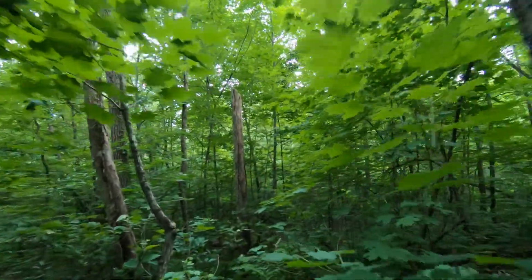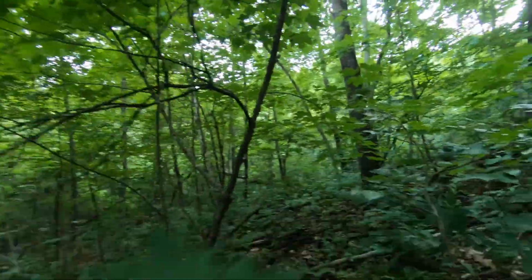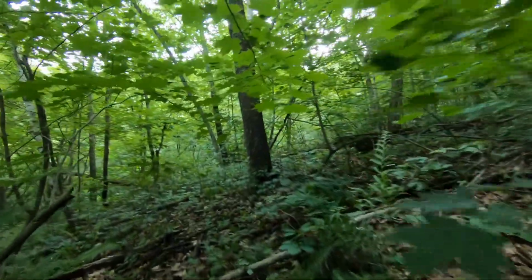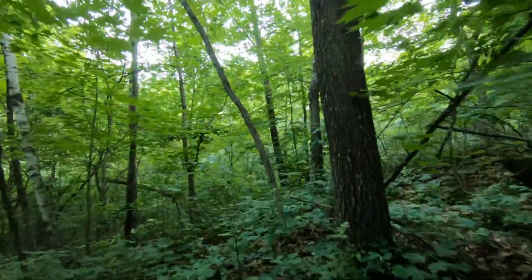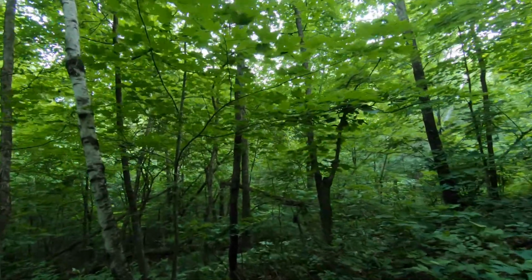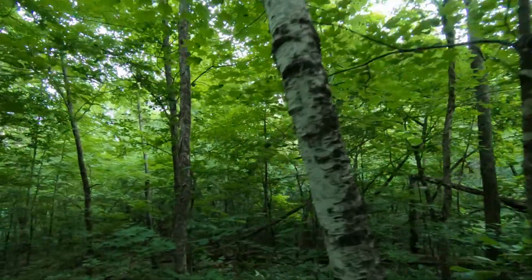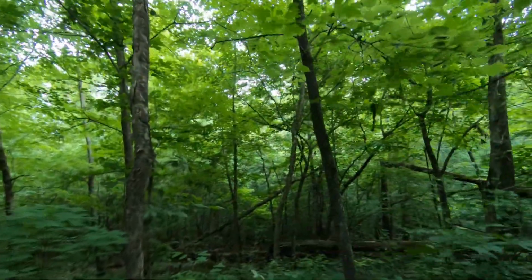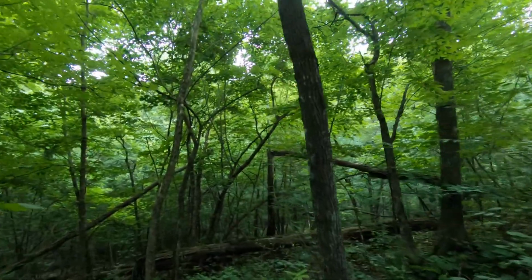See, I'm zigging and zagging just a bit to take the easiest way. And again, this line right here is not marked, so we really got to get in here and get it marked.